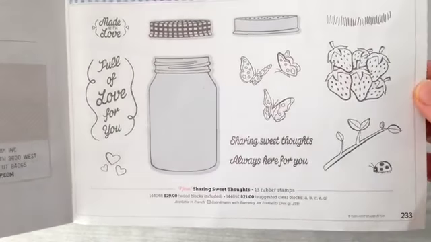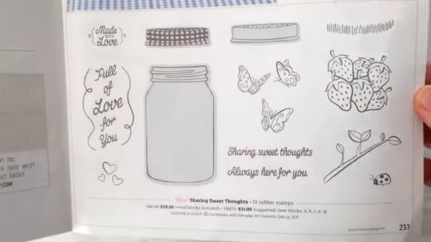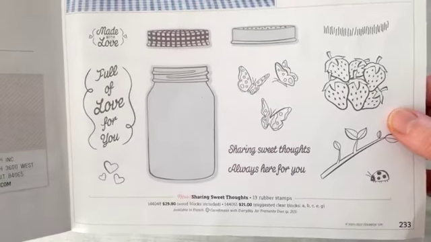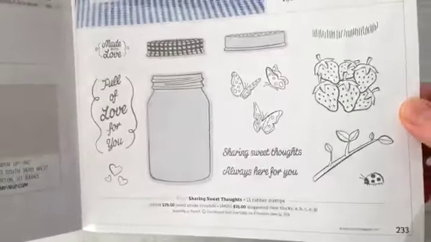And so anyway, I just love that Stampin' Up! does a fundraiser stamp set every year. So if you don't have this stamp set and you like it, you should get it.